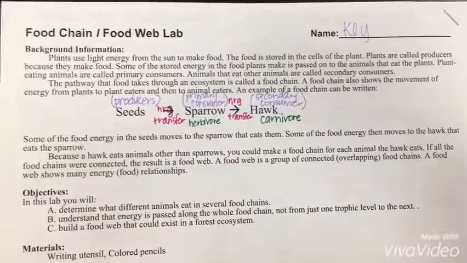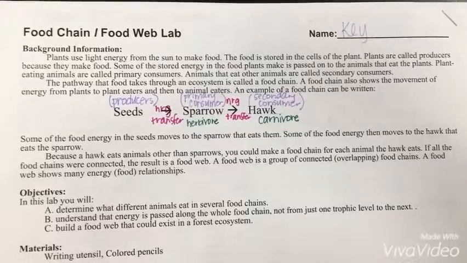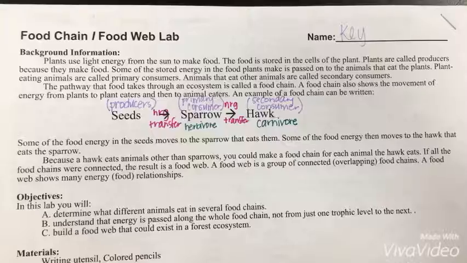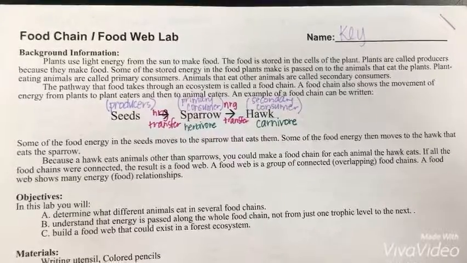Now that each person has their supplies, please read aloud as a class the background information, starting with plants. Please pause the video.